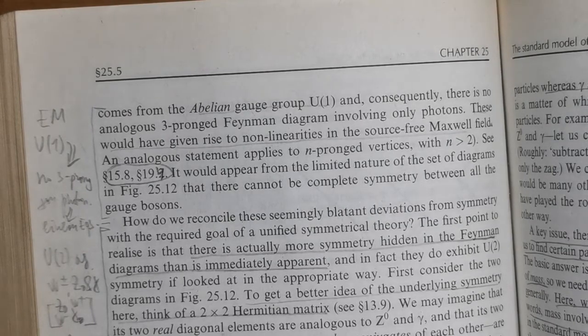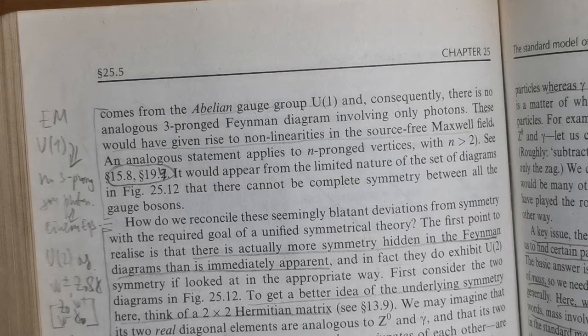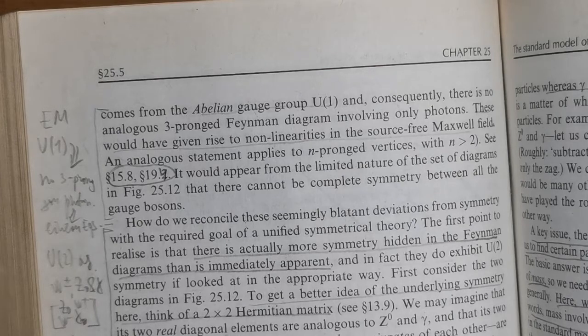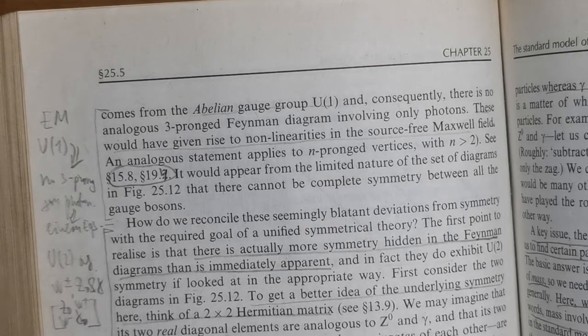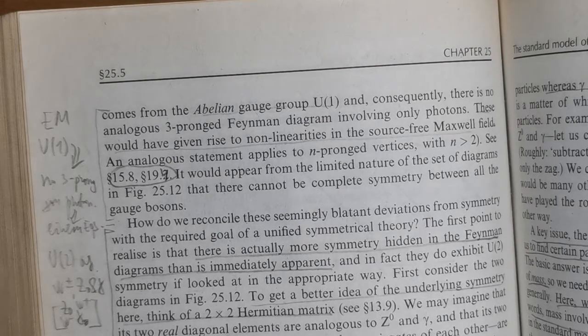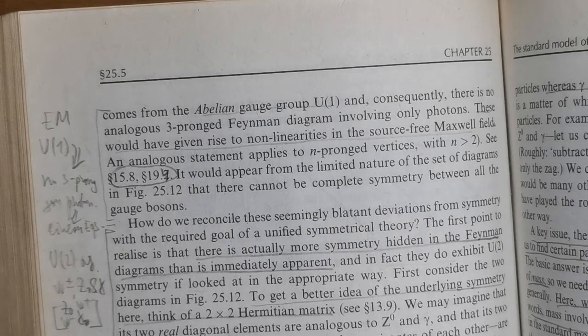Okay, and he just talks about electromagnetism here, and that we have abelian gauge group, so commutative basically, U1, and consequently there is no analogous three-pronged Feynman diagrams involving only photons, and this would have given rise to non-linearities in the source-free Maxwell field equations. Yeah, and he says that analogous statement applies to the n-pronged vertices with n greater than 2, and just addresses us to take a look at the fiber bundle gauge connections and theories.